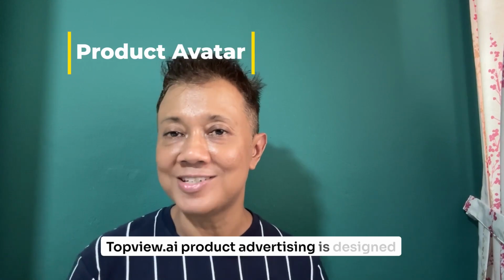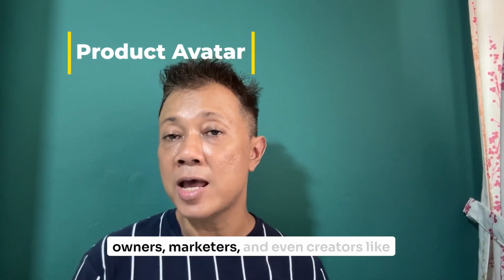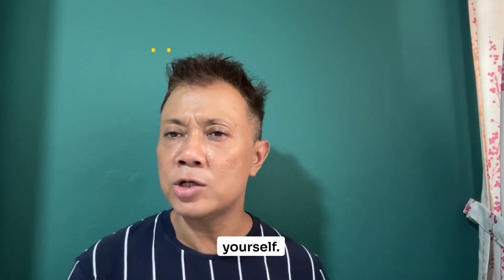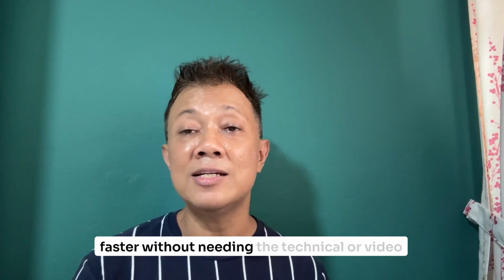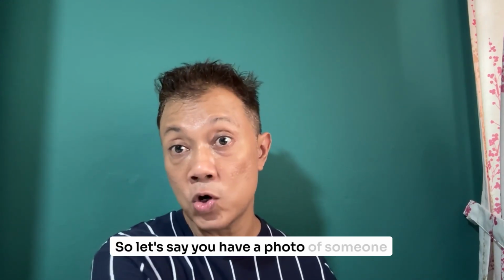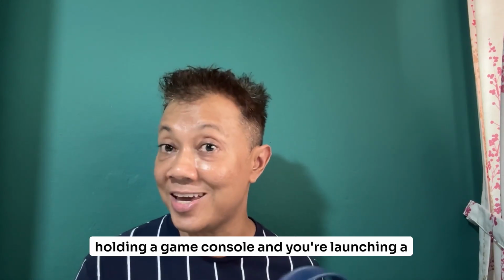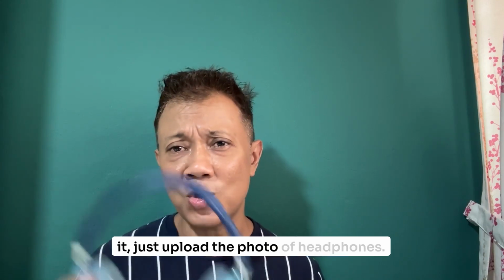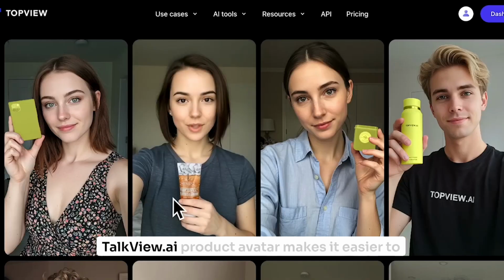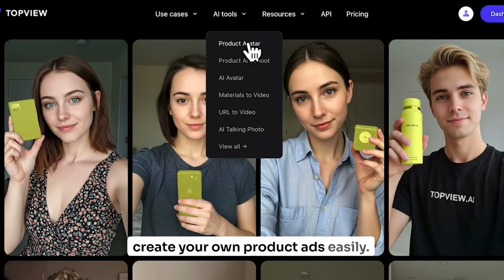Topview.ai product avatar is designed for small businesses, e-commerce store owners, marketers, and even creators like yourself who want to create innovative content faster without needing the technical or video skills. So let's say you have a photo of someone holding a game console and you're launching a headphone business, and instead of reshooting it, just upload the photo of headphones. Topview.ai product avatar makes it easier to create your own product ads.